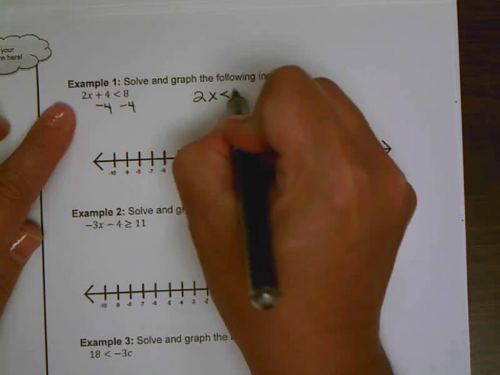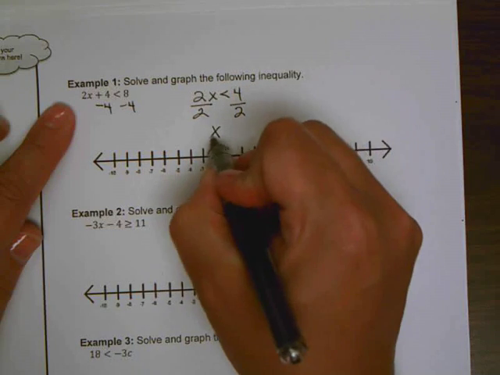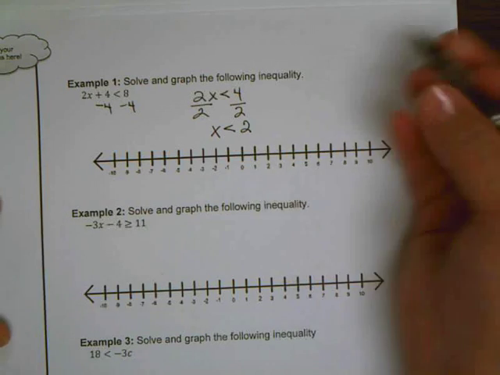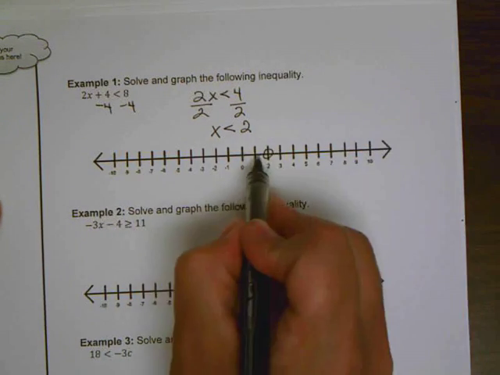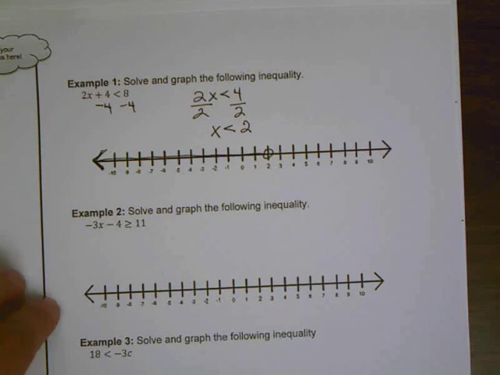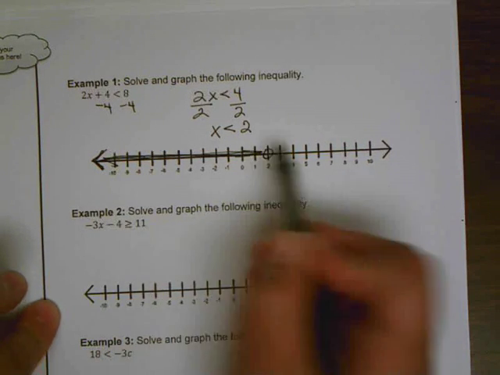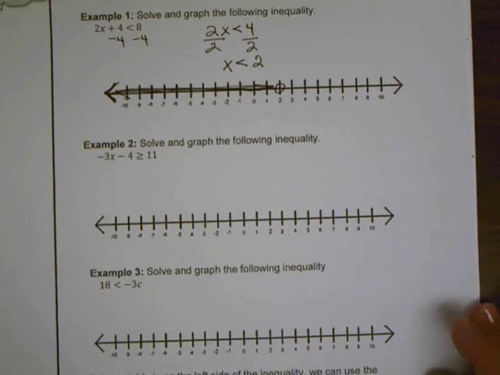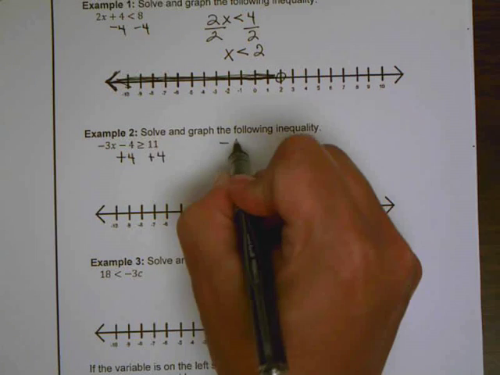We're wanting to get 2x by itself, so undoing adding by subtracting. So I get 2x is less than 4. I undo multiplying by dividing. Notice I'm keeping my inequality symbol. I divide by positive. I don't do anything to the inequality symbol. X is less than 2. So it's an open circle because it's not equal to. And you shade to the left. Now notice I need to bold that side out. 2 won't work, but every number on the left will.